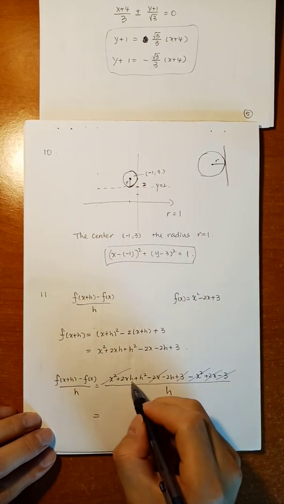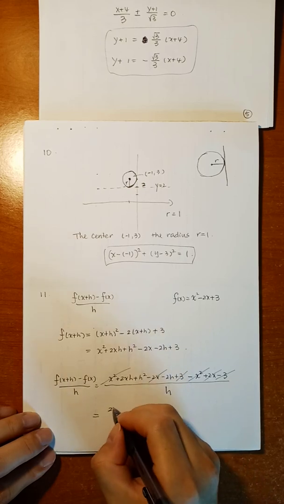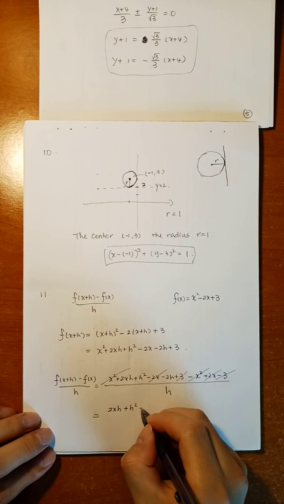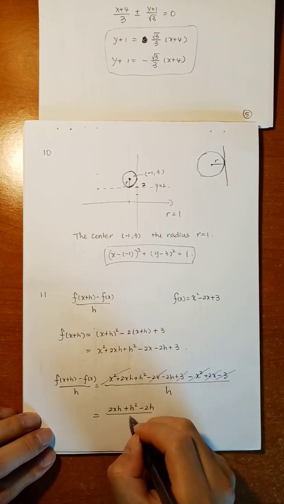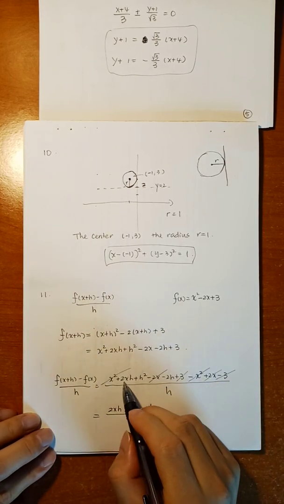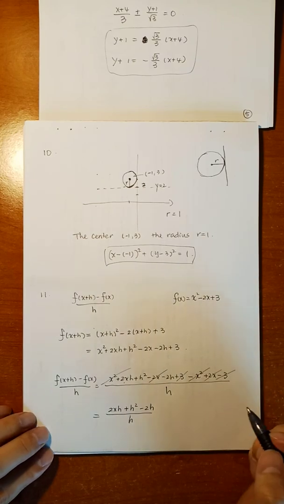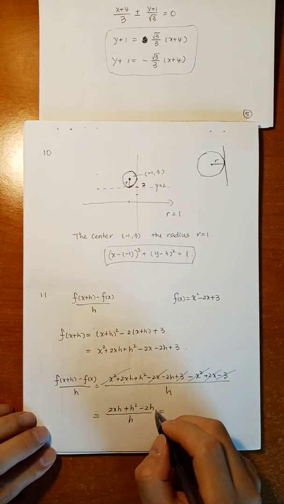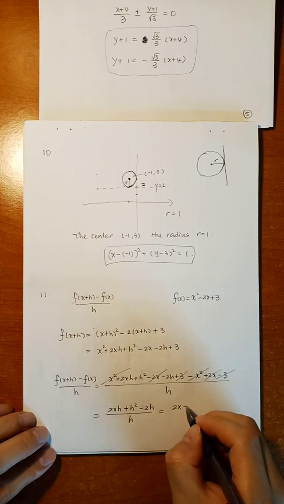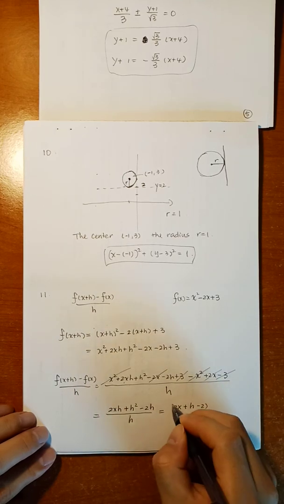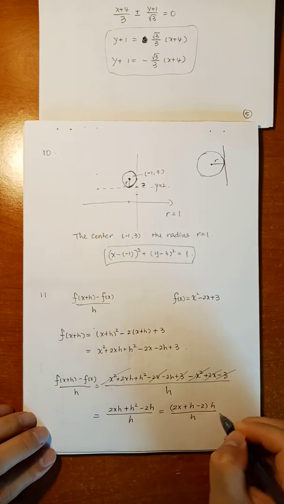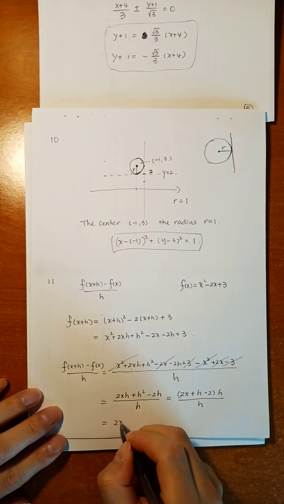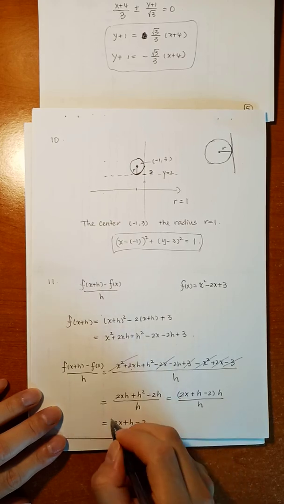So what do you still have? 2xh, h squared, and -2h. That's all, only 3 terms. In the numerator, every term has a factor h. You factor out h, and then you can cancel h from top and bottom, so you get 2x plus h minus 2. This is the answer.